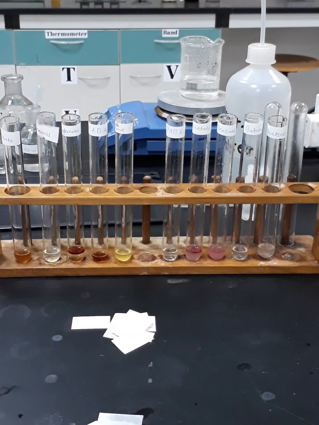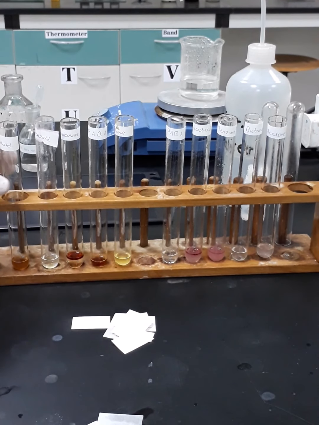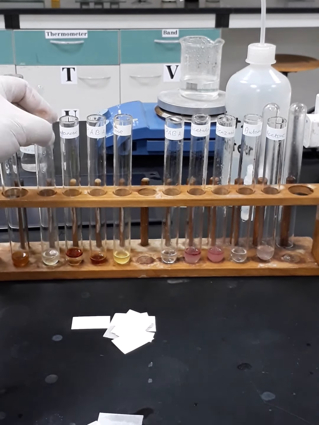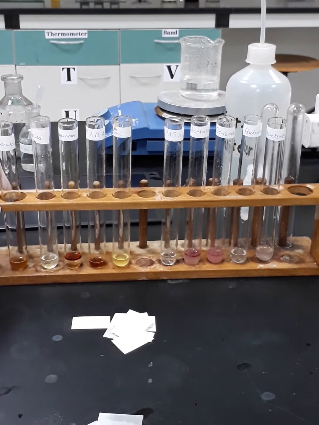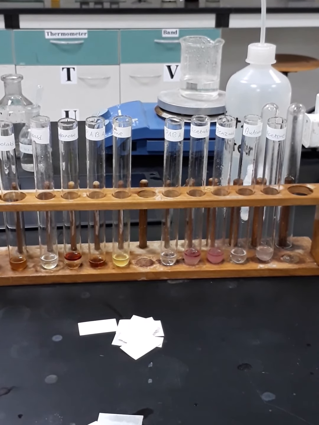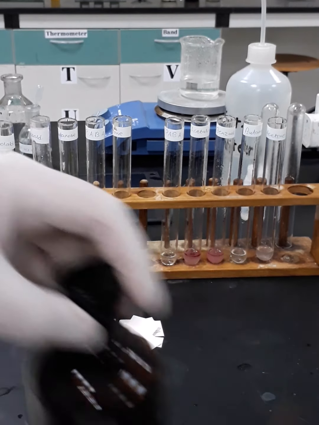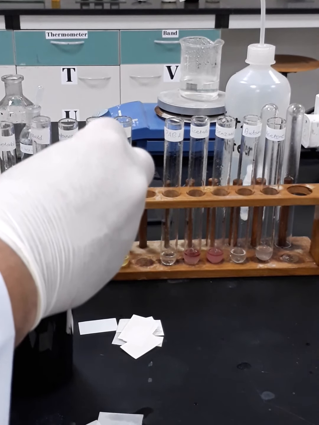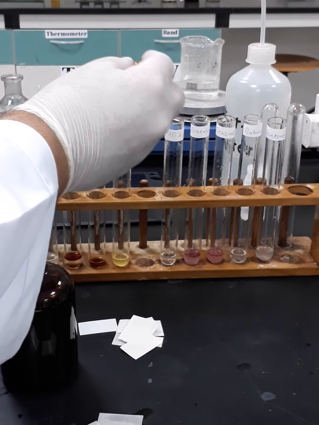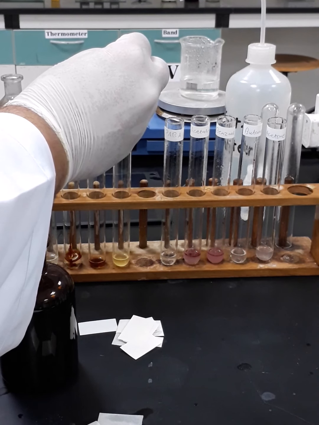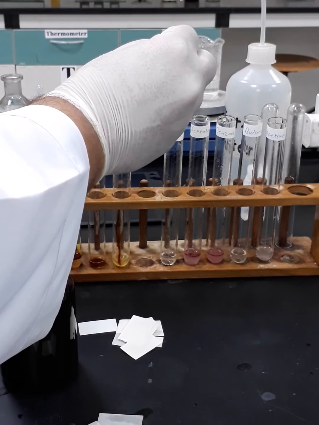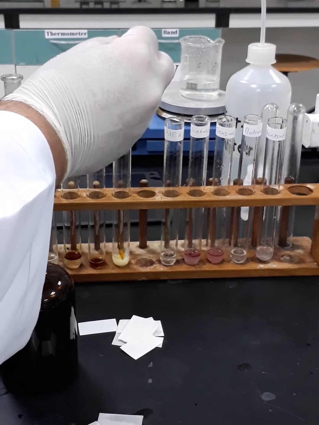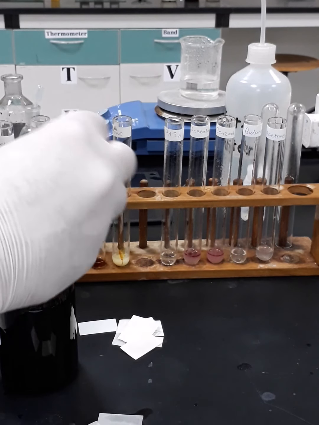Okay, now I will take you with a closer look to all the test tubes, but I will add here few drops of the iodine solution on both ketones, so you can see the formation of iodoform bodies again, and the same image.